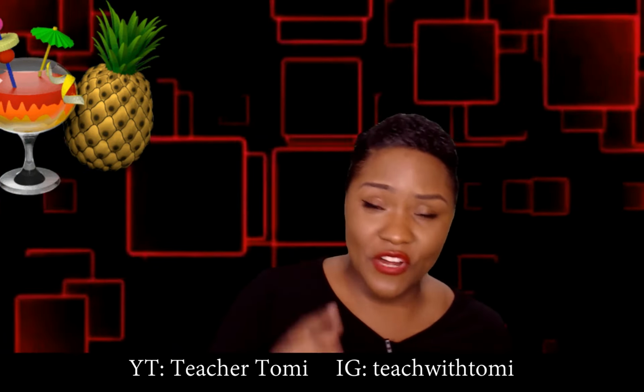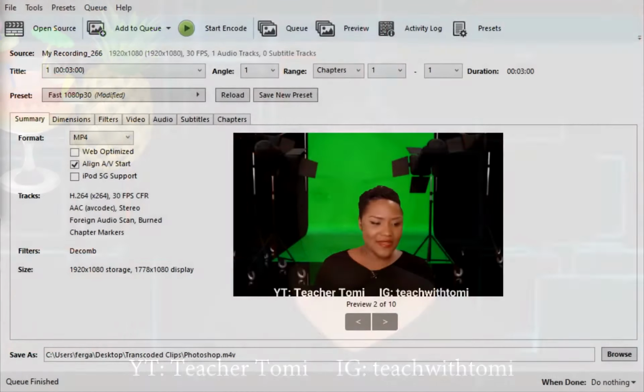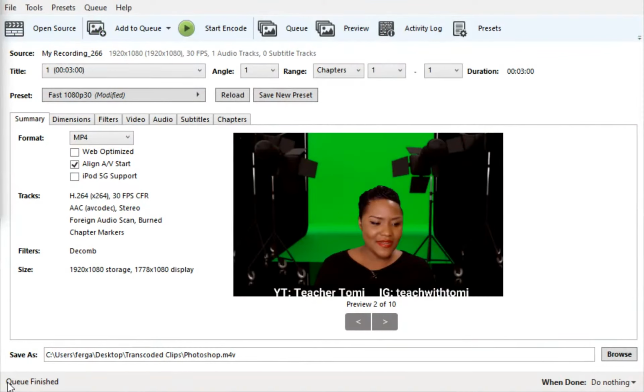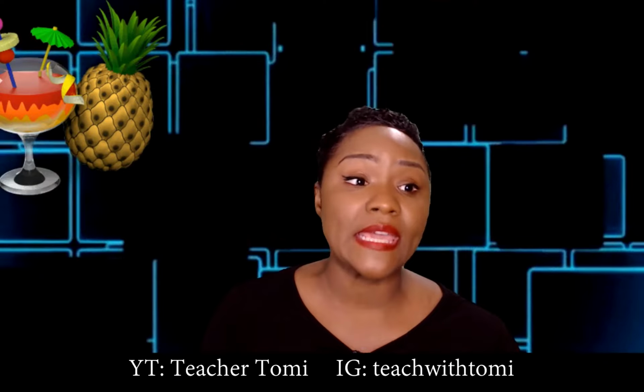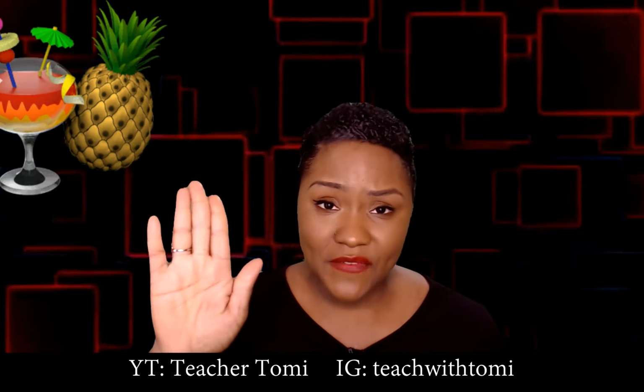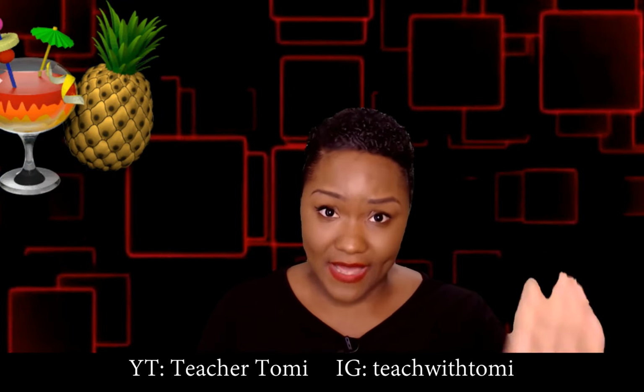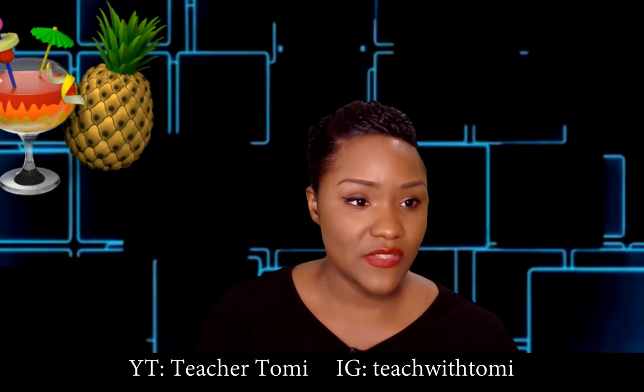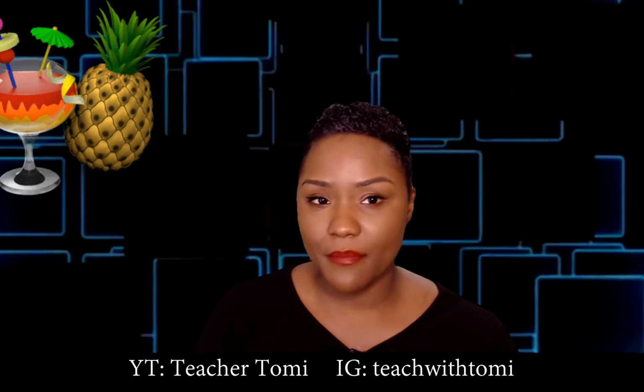Let's go on over and check on our progress. Okay, if we look down here at the bottom, our status says queue finished. So we are done with Handbrake at this point for now. We don't need to do anything else in Handbrake, so we can close that and move on to the next step, which is going to be swapping out the transcoded file for the glitchy file in Premiere Pro. So let's go over to Premiere Pro.